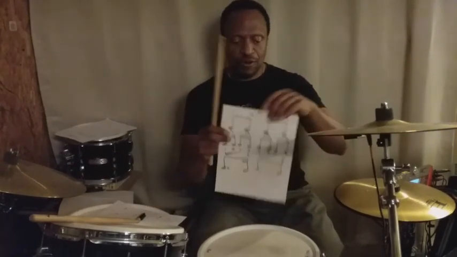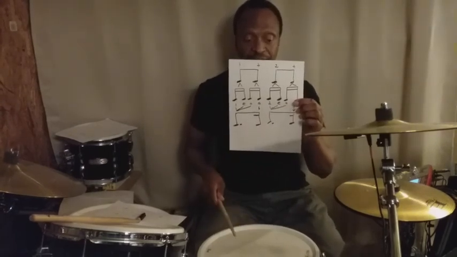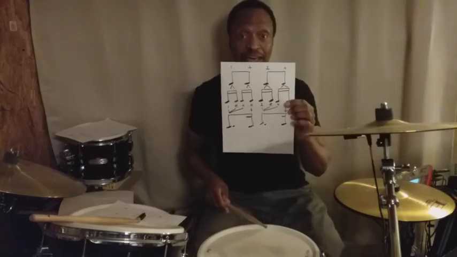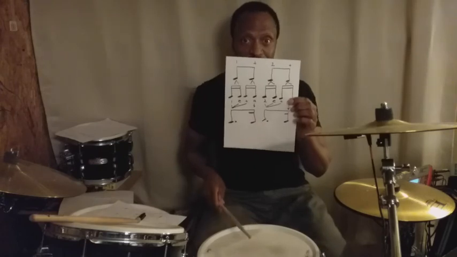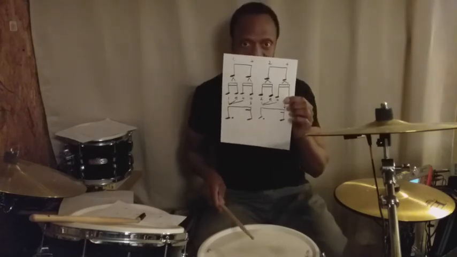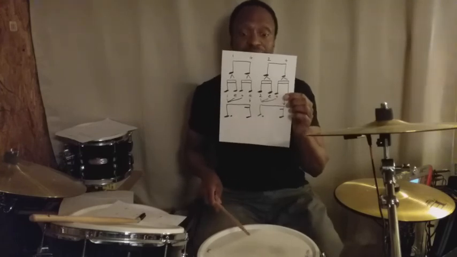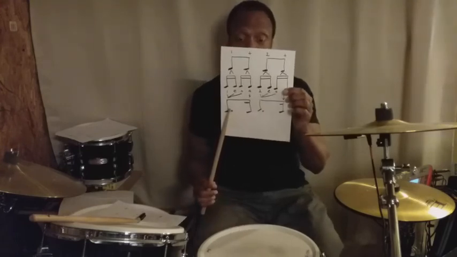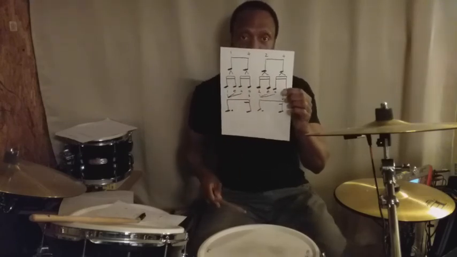Make sure that doesn't fall. Right? 1 E and 2 E and. Now, if that's in time, it will sound like this. 1 E and 2 E and 1 E and 2 E and. That's because of that dot.